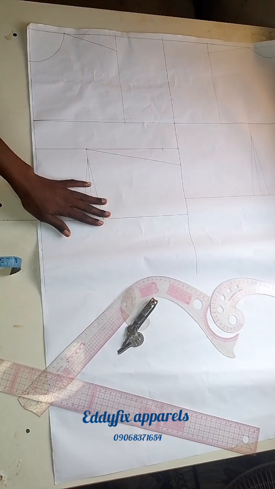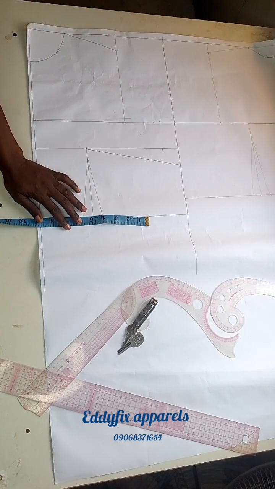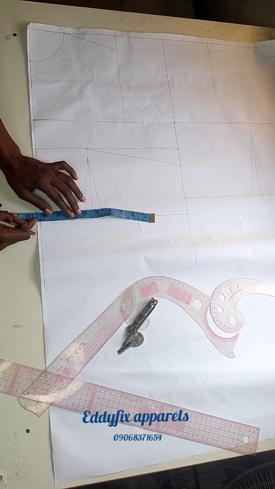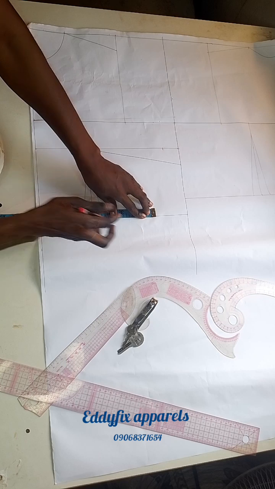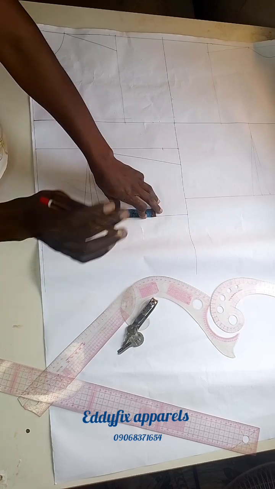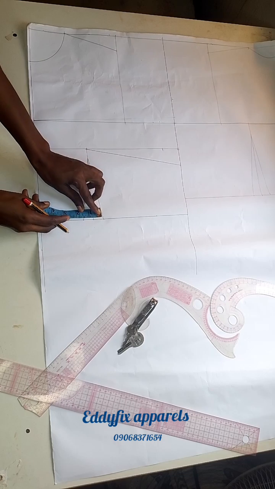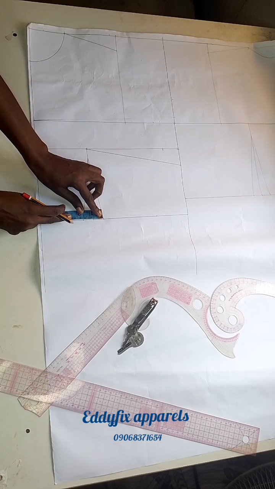After doing that, I'll move to my waist region. The waist I'm working with is 37. A quarter of that is 9.25. So I'm going to put 9.25 here. That's a quarter of my waist circumference. Then remember, we use 1.5 as that intake.